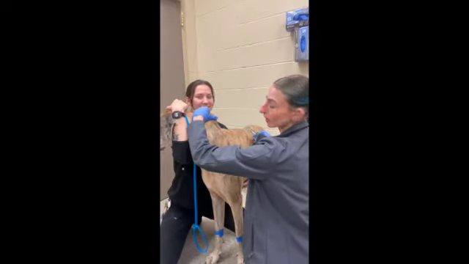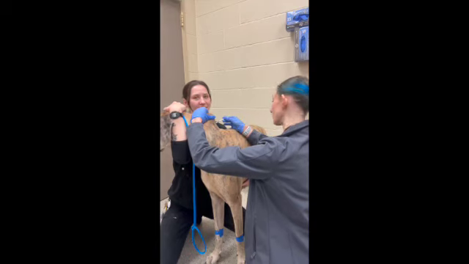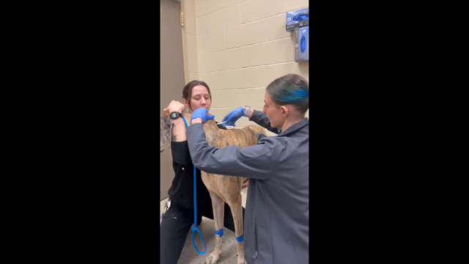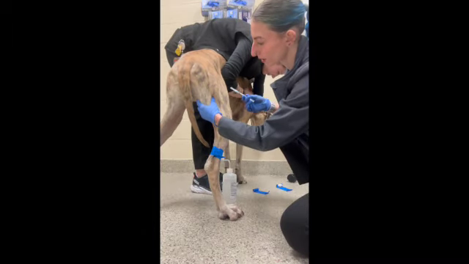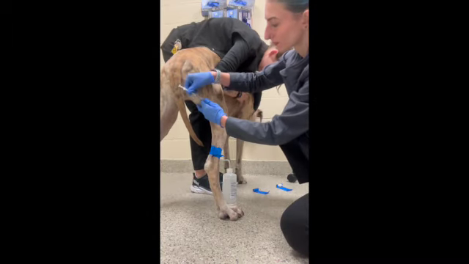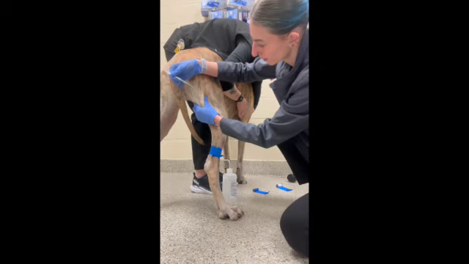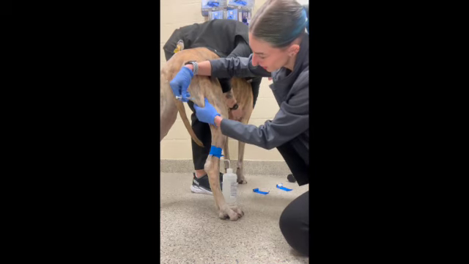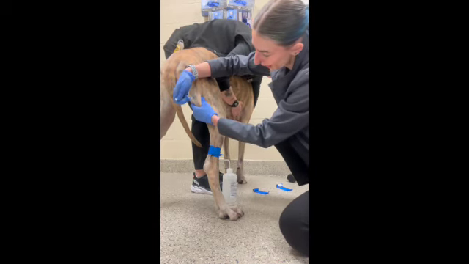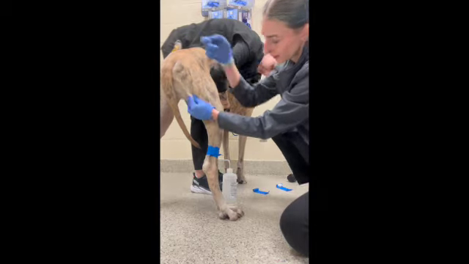Alright, you're going to tent the skin up like this, and in the tent, you're going to insert your needle and draw back to make sure that there is no blood, and inject. We're going to find our nice meaty spot. Alright, you're going to inject it, and then pull back on your syringe to make sure that there is no blood, and then go ahead and inject.